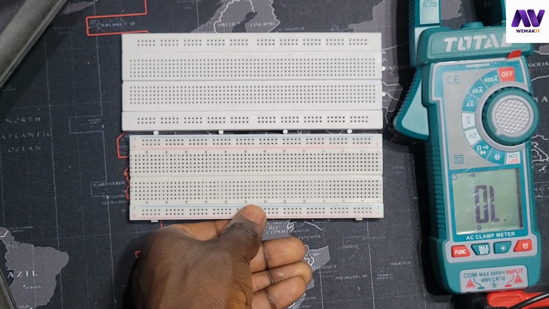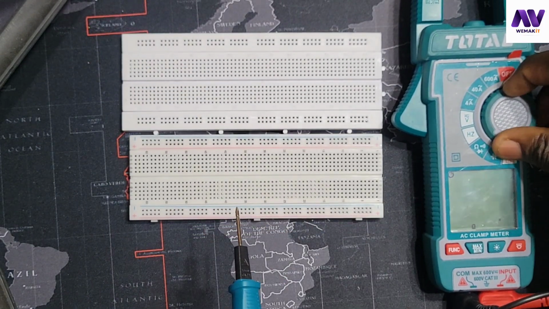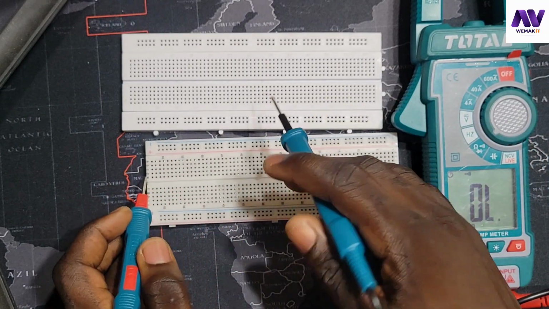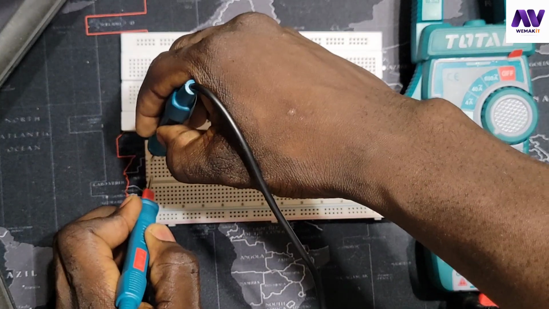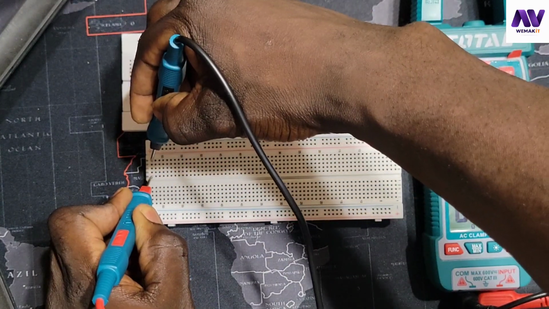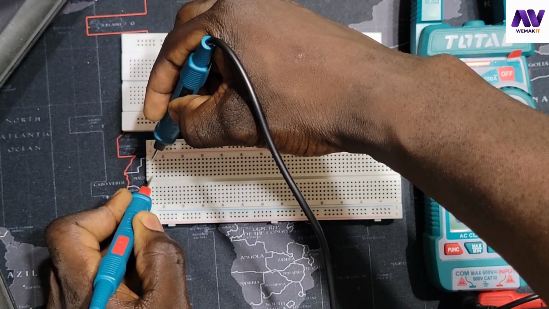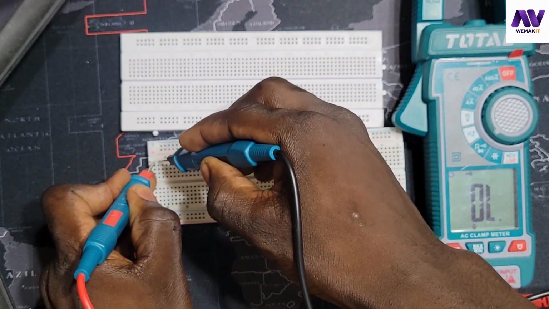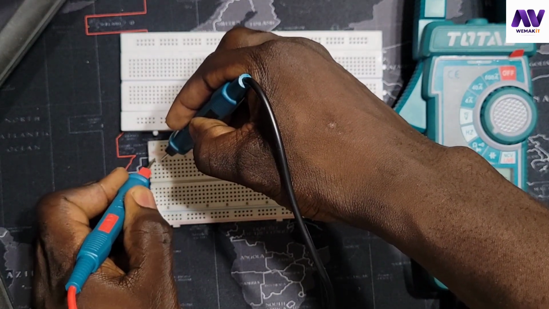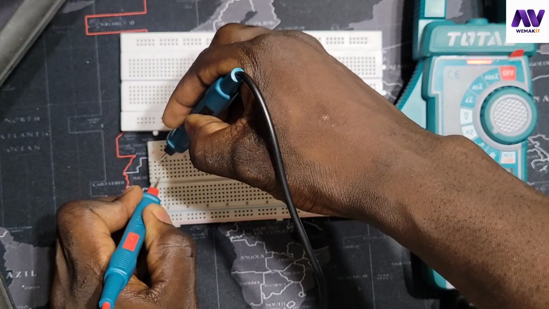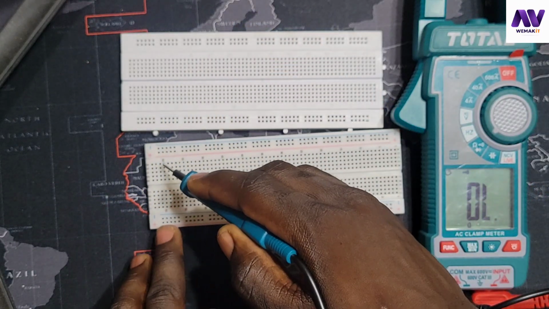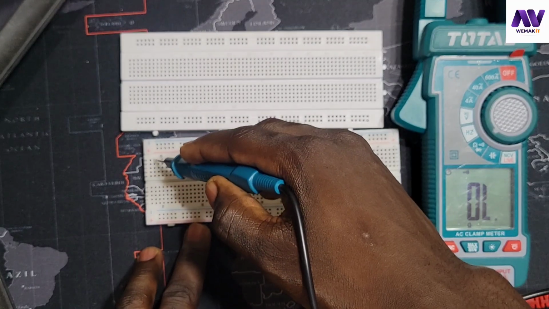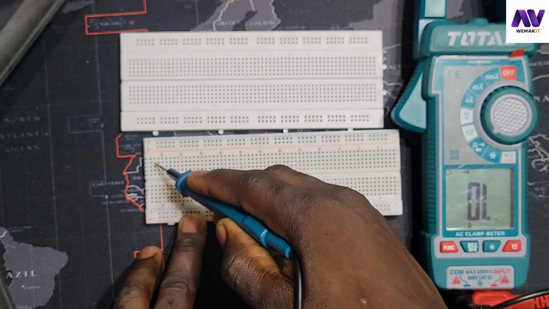If we test this with a multimeter, set to continuity, there's continuity between this right here. If I move to this other hole, you have continuity. But if I test between this and this point here, there's no continuity. If I test this and this one here, we have continuity. That tells you that these points are interconnected internally, so you can plug your component here and take it out from here to wherever it's supposed to go.